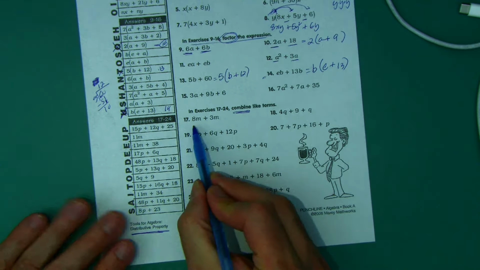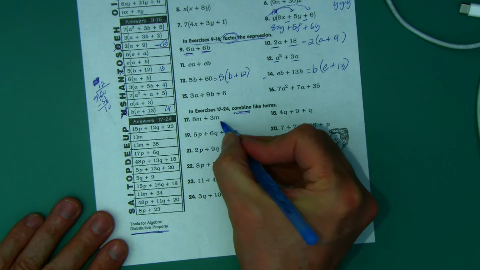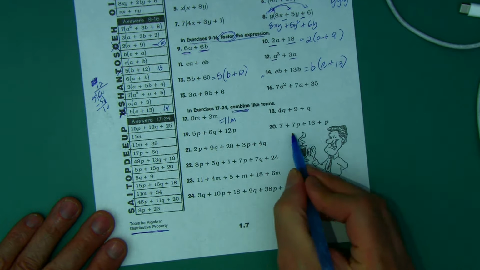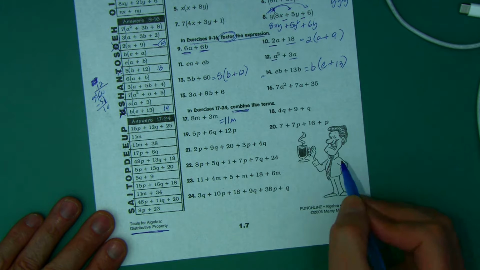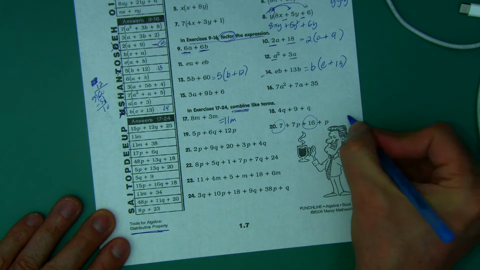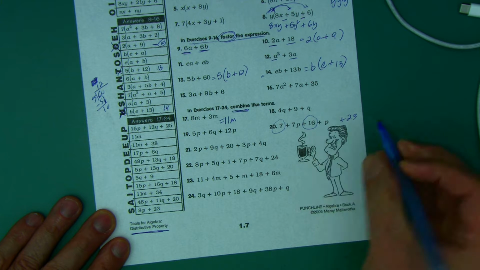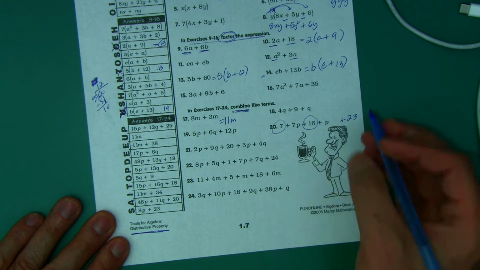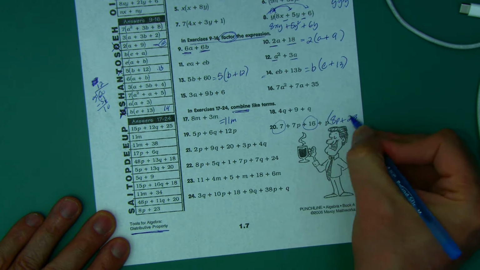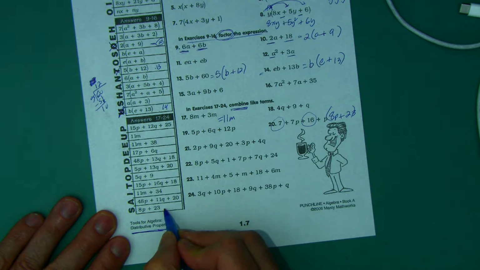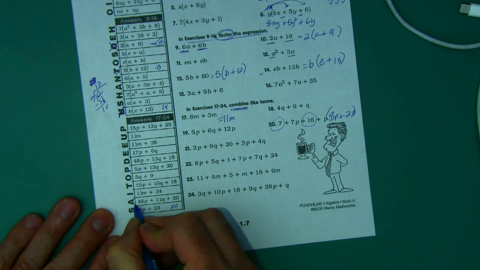In this case, I have 8m plus 3 more m. That's a total of 11m. I have 7 plus 7p plus 16 plus p. Well, I got a 7 and a 16. I could put those together. How much is that? 23. Don't forget, they usually put the letters first. 7p plus p. Now, how many p's is that? That's 1. So that's really 1p plus 7p is 8p. 8p plus 23. Way down there. That's number 20. Let's cross out that S.